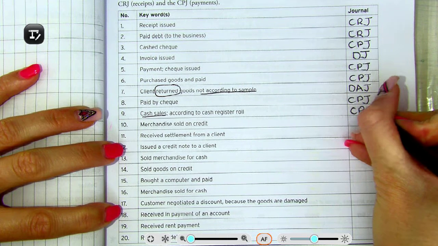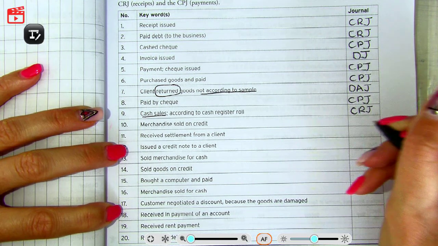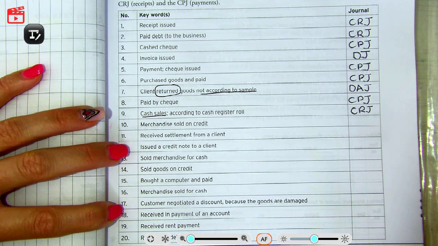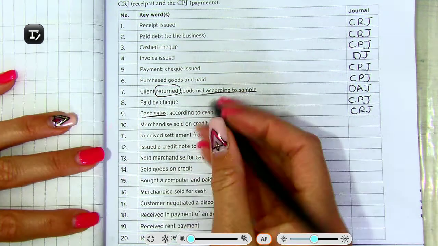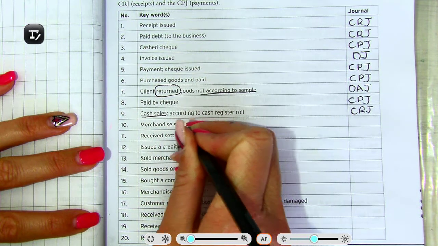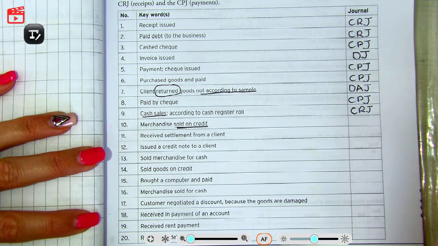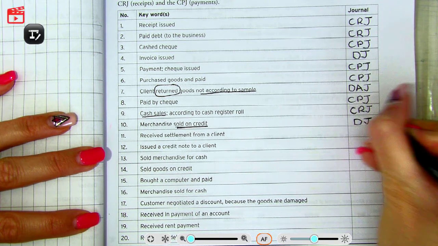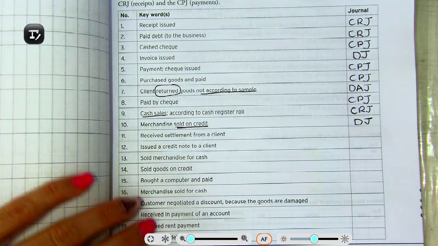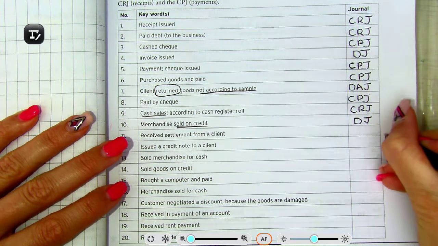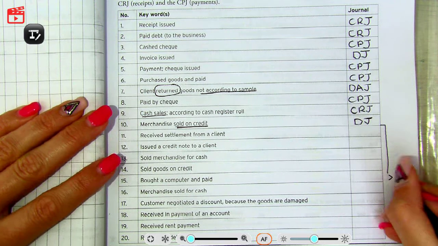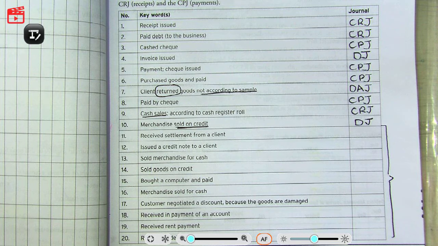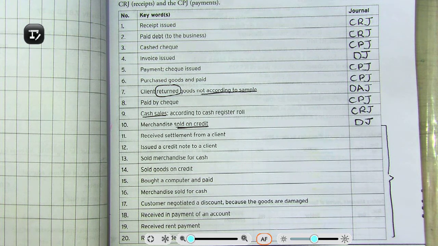CRR, sales. Enter it into the sales column, enter it into the cost of sales. Don't forget about that. Merchandise sold on credit. So now we did a credit sale, and that must go to my DJ. Right, grade 9s, the rest of this needs to be completed. Number 11 up to 20 needs to be completed by the 4th of June. So please make sure that that is completed.